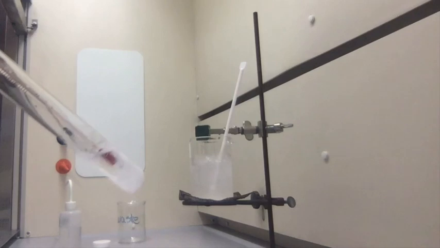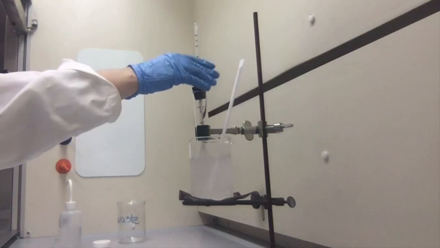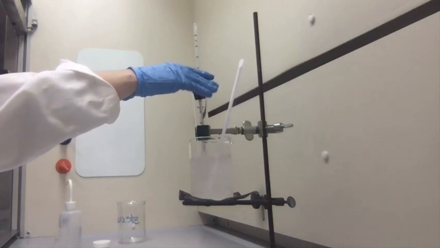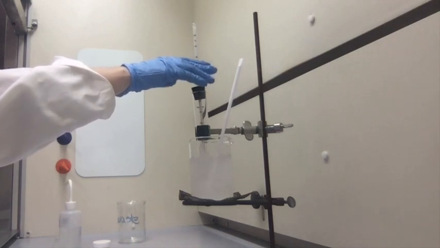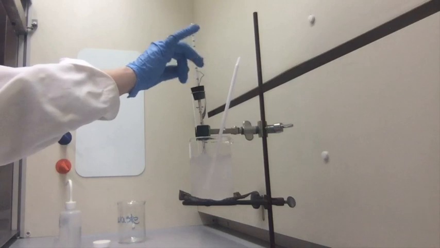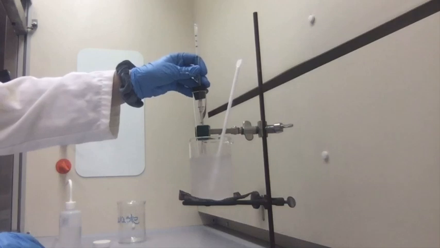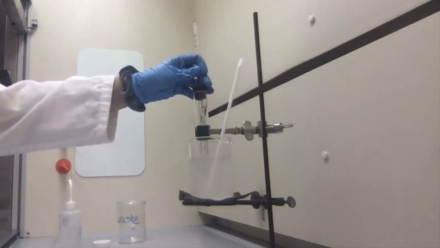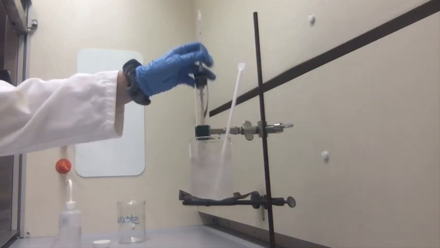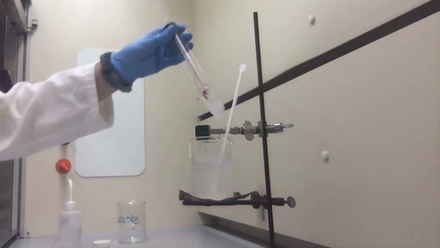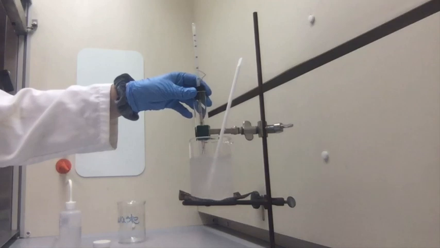You can see the cyclohexane is starting to freeze. Still at 4.5 degrees Celsius.